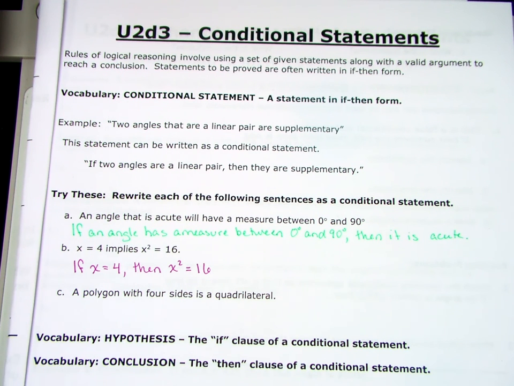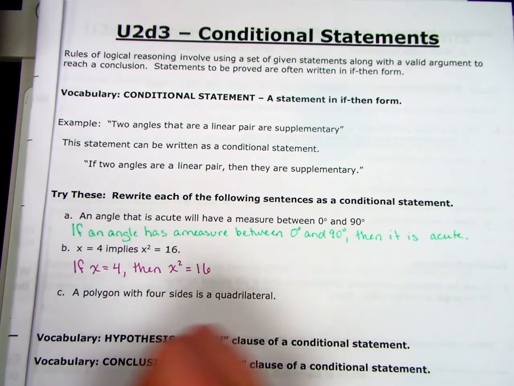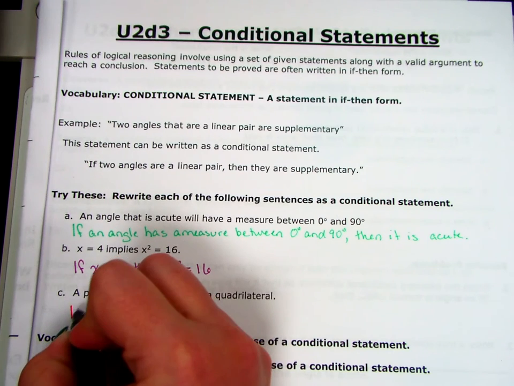All right, let's look at the next one. A polygon with 4 sides is a quadrilateral. If a polygon has 4 sides, then it's a quadrilateral. Perfect. If a polygon has 4 sides, then it is a quadrilateral.